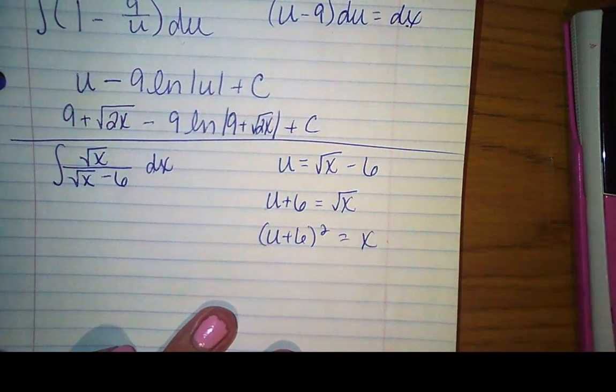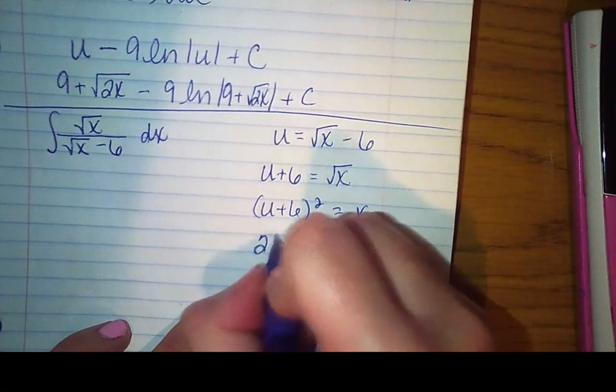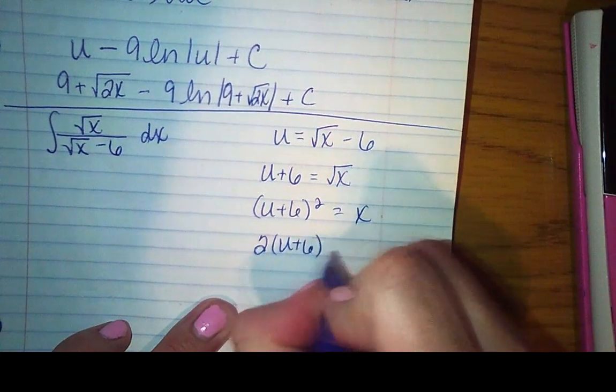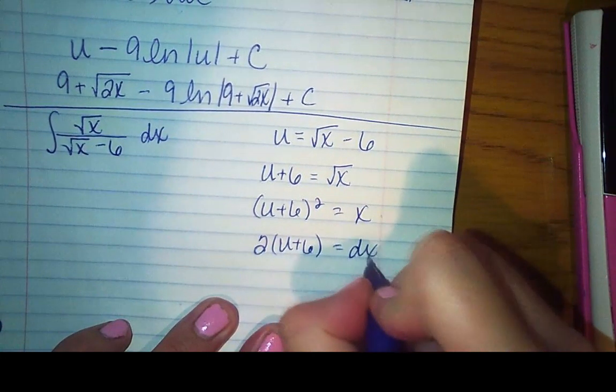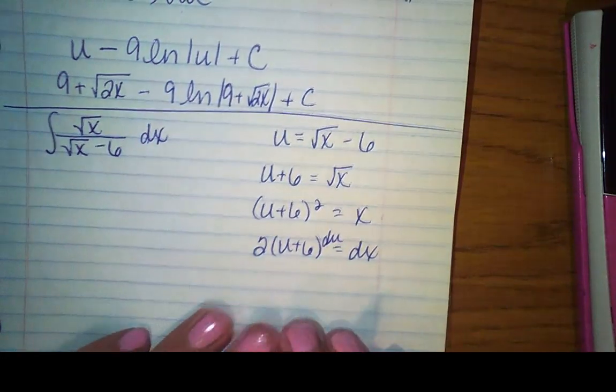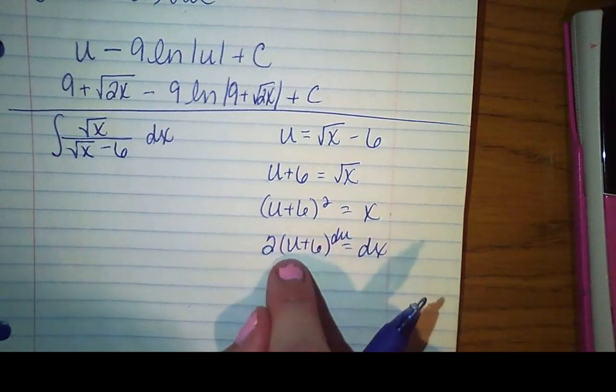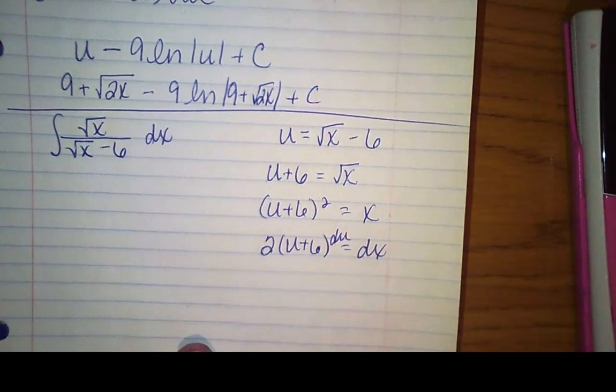And now I'm going to take a derivative. So that gives me 2u plus 6 du equals dx. I forgot my du. Sorry. All right, so I took the derivative of both sides.